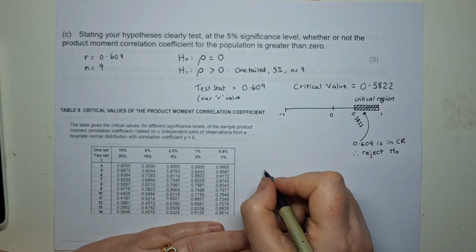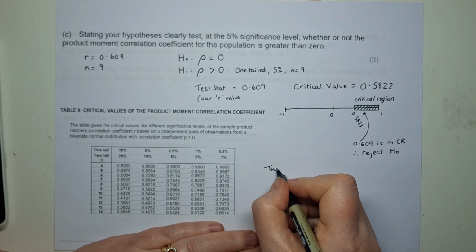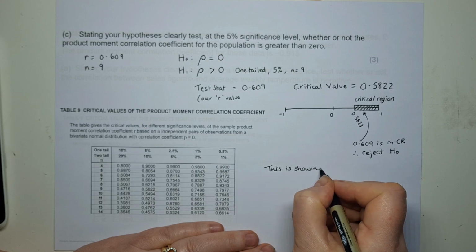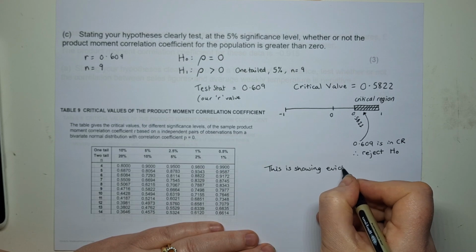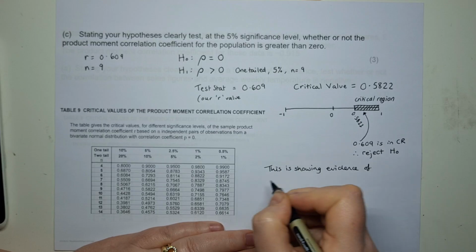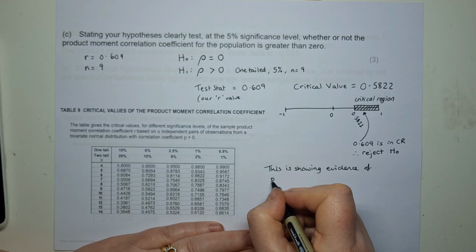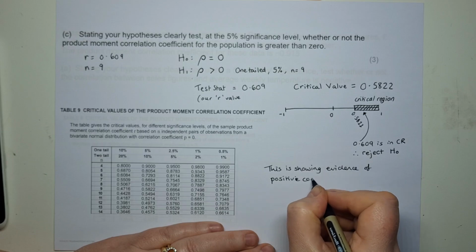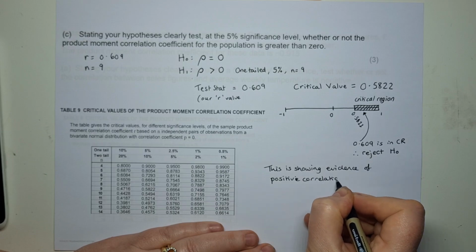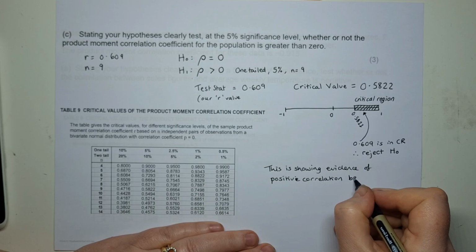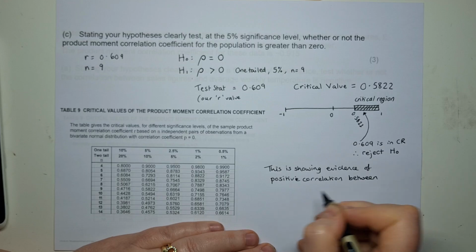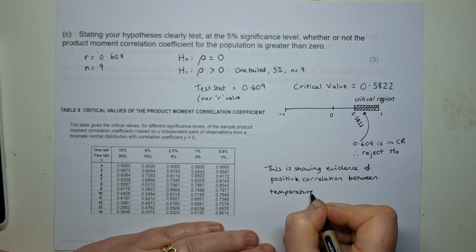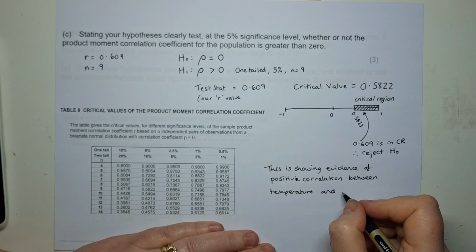So here we can say this is showing evidence of positive correlation between, let's do it in context, temperature and wind speed.